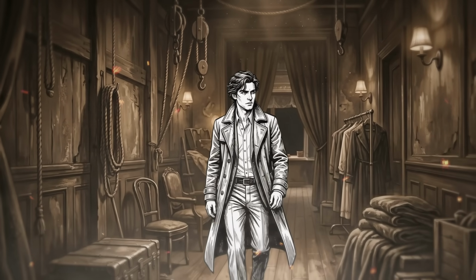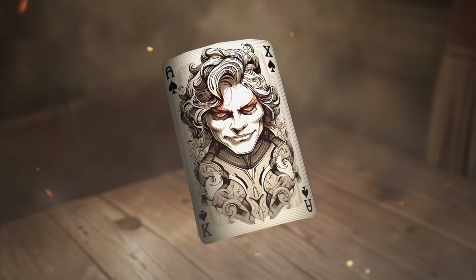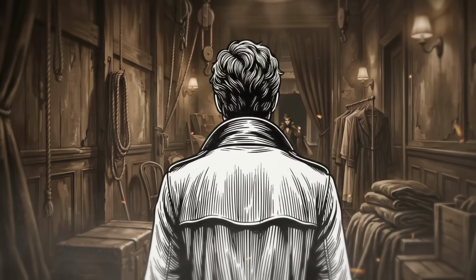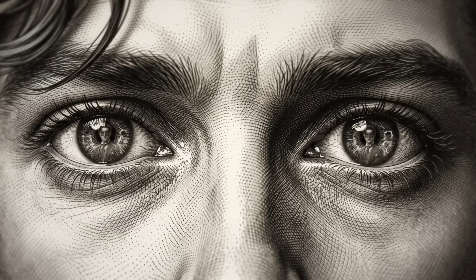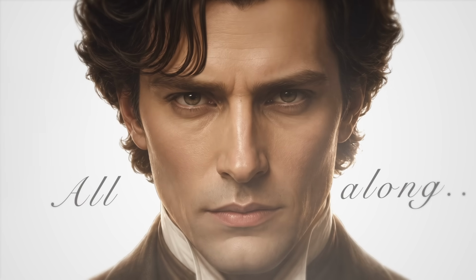At the end of the show, you decide to go backstage and say hi to the magician. You already know his tricks, but now you understand something deeper. Some things are not meant to be explained. You wait in the room until he walks in. And then, as you look into his eyes, you realize you were the magician all along.